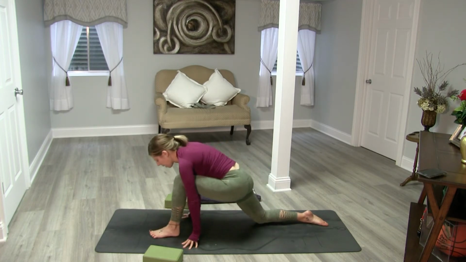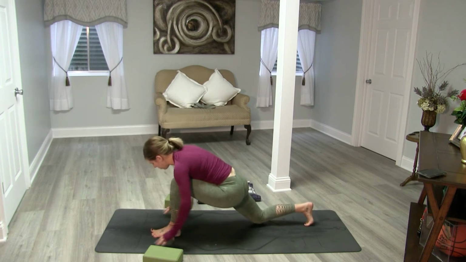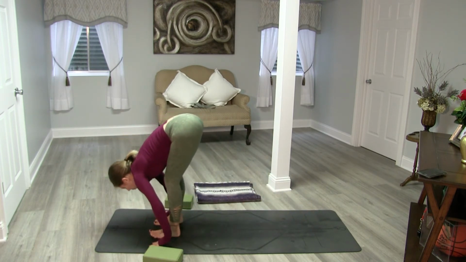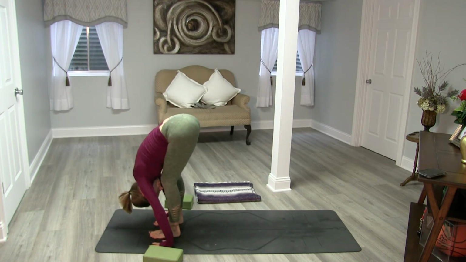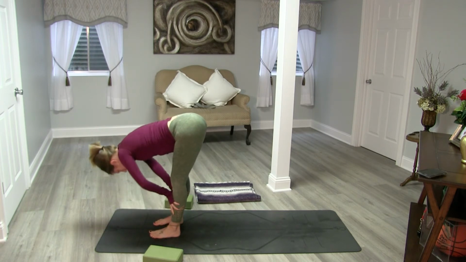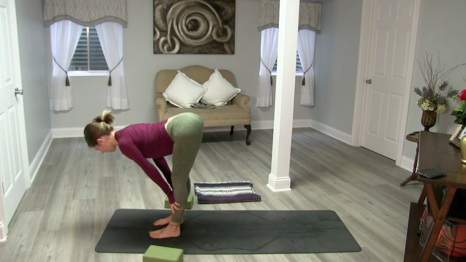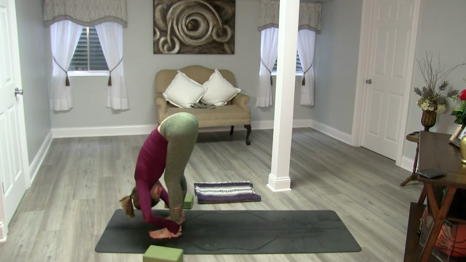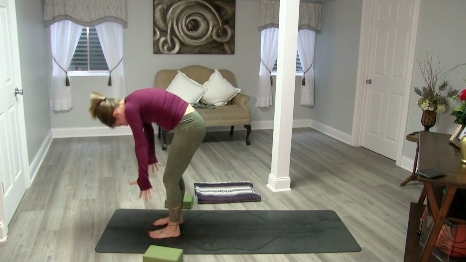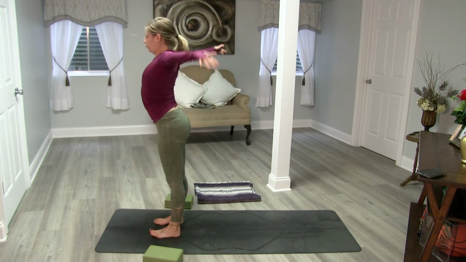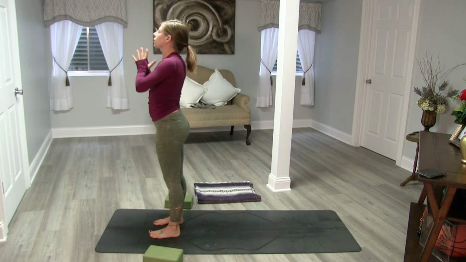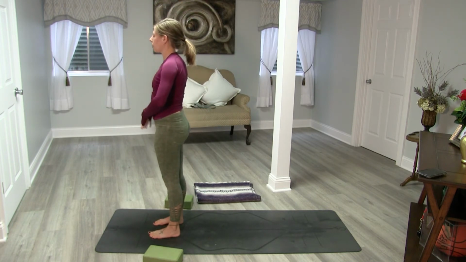Good, and then bending back into that left knee, placing the hands, stepping the right foot forward to meet the left and fold. Inhale, coming up halfway. And exhale, folding forward. Inhale, slowly rising up, reaching up. And exhale, bringing the hands back to heart center and back to the womb space.